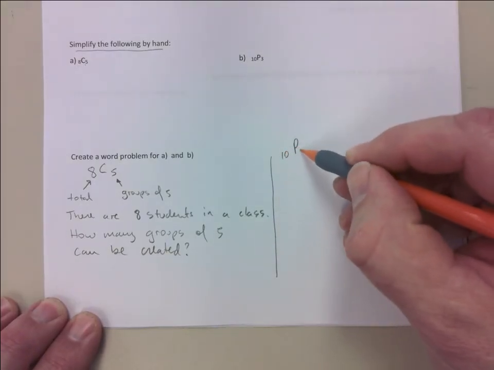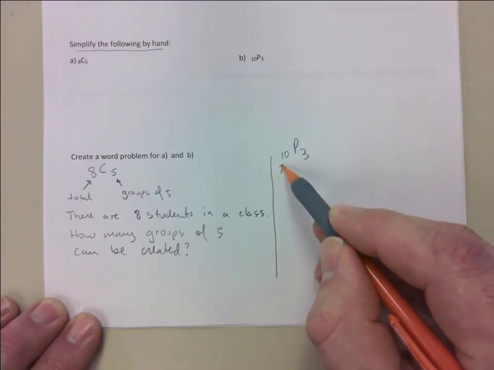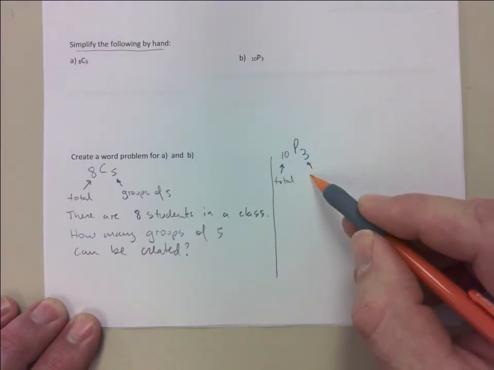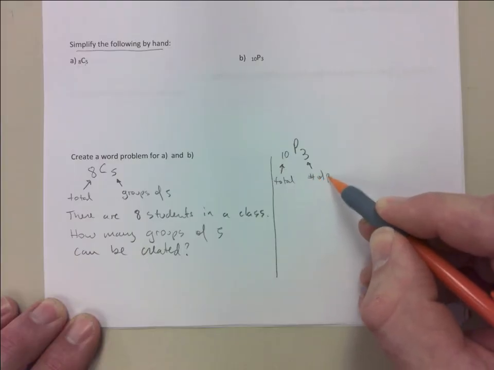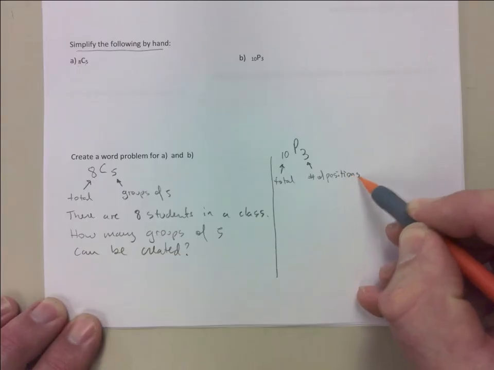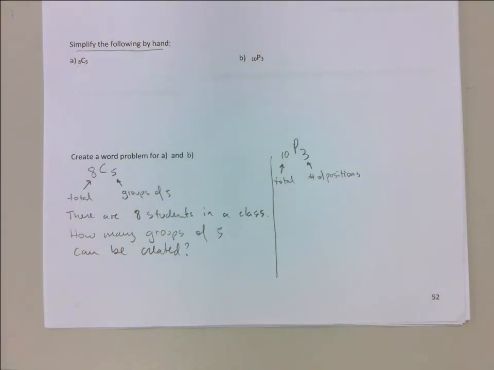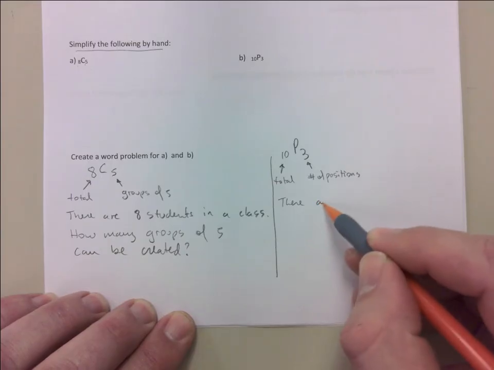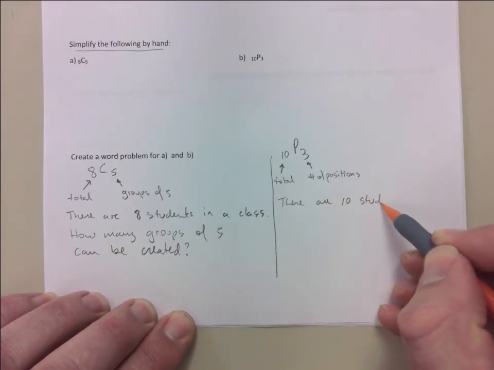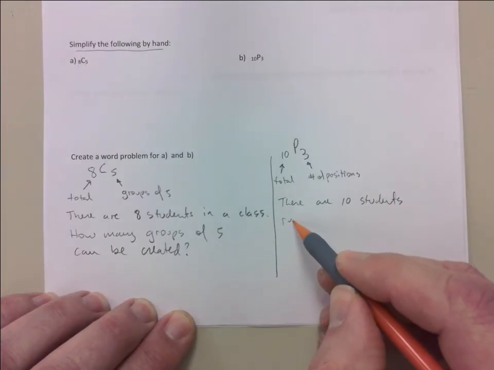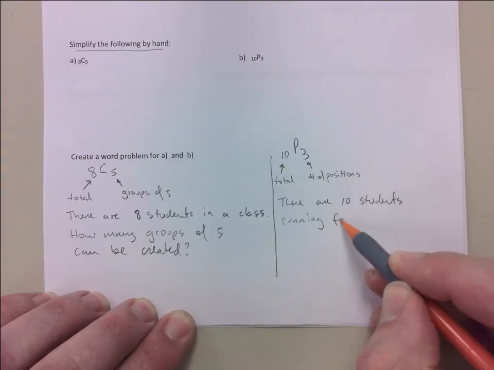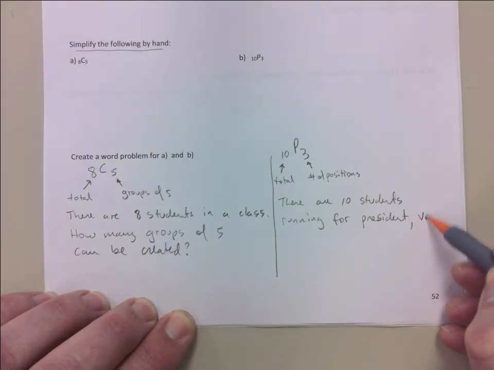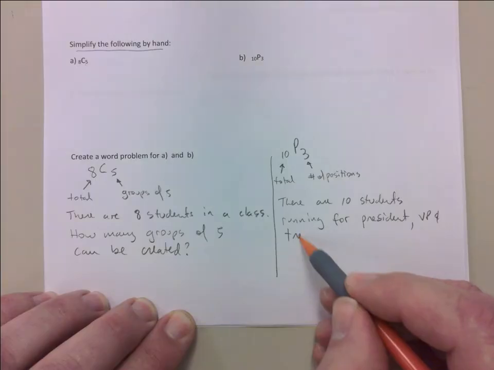What about 10 pick 3? This is your total. This is the number of positions, or how many you're grabbing at a time. So you can say there are 10 students running for president, vice president, and treasurer.